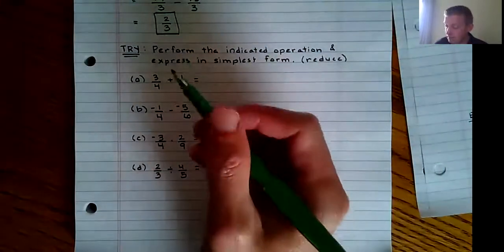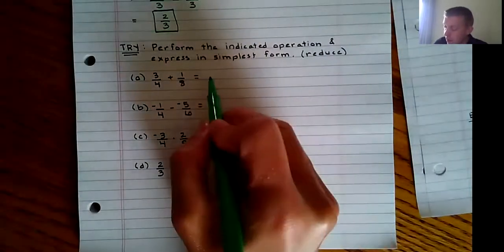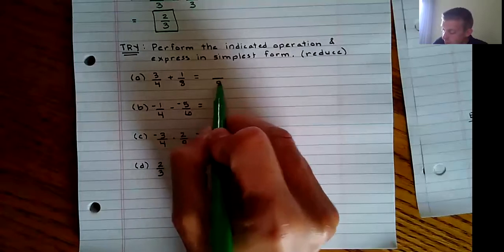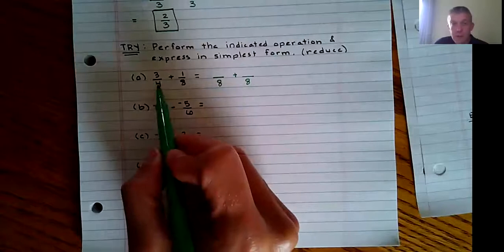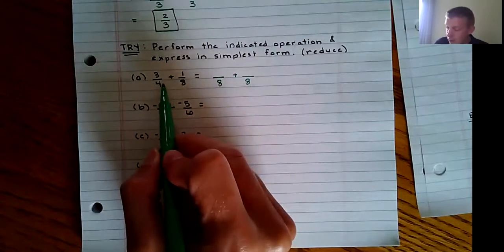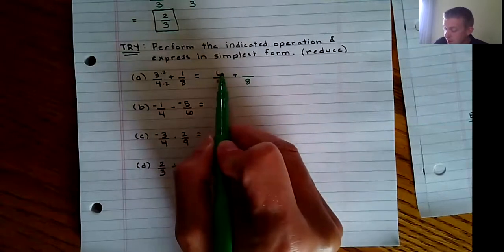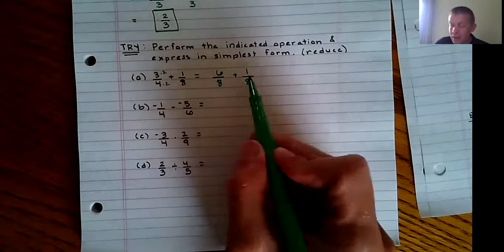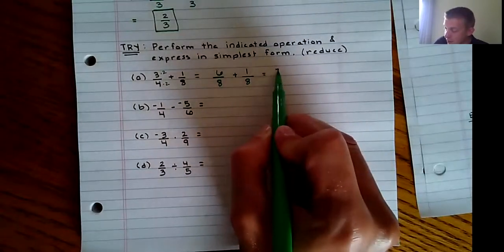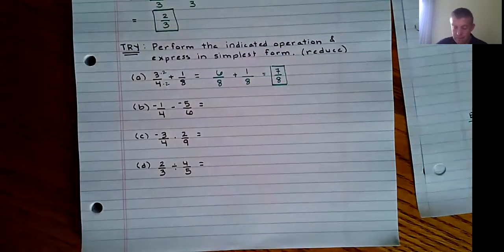Okay, anyways. First one is adding. So we need common denominators. What is the common denominator? 8. So you make 2 fractions, both over 8. This first one, what do we have to do to the 4? Multiply it by 2. Same with the 3. So it's going to be 6/8. Nothing happens to 1/8. And now I just add across the top. 6 plus 1 is 7 over 8. So 7/8 should have been your answer for that first one.